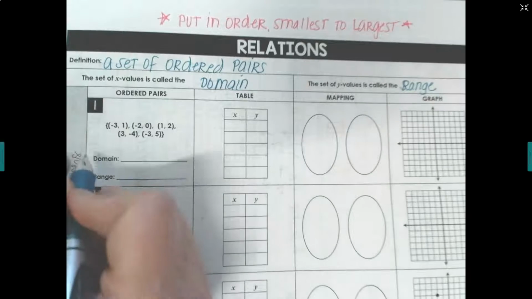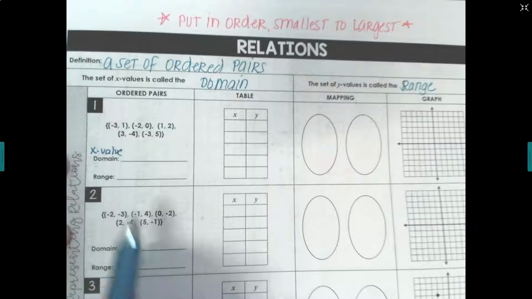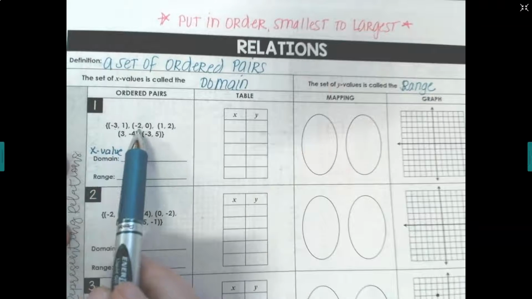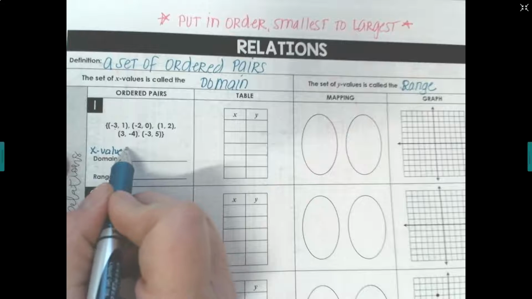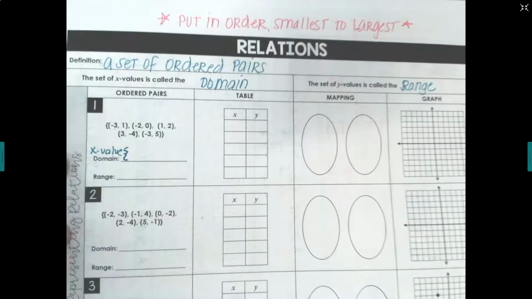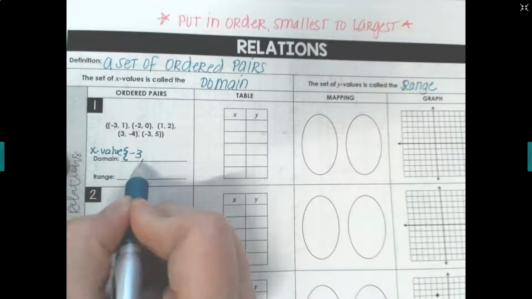The domain, remember, is an x value. So I only want the x values from these points, and I want to put them in order from smallest to largest. We're going to open up a French scroll. That's for a set of numbers. The very smallest x value is -3.